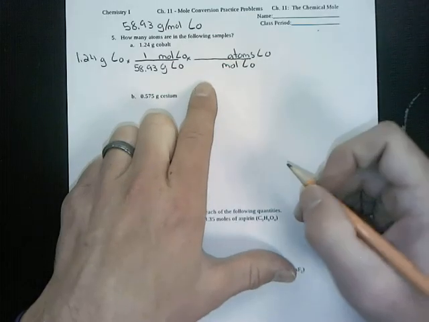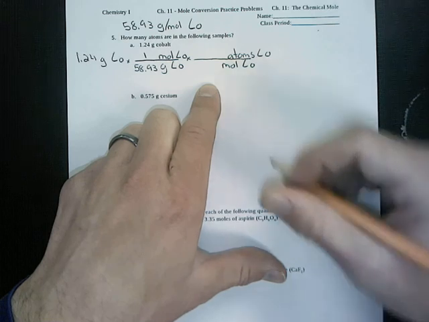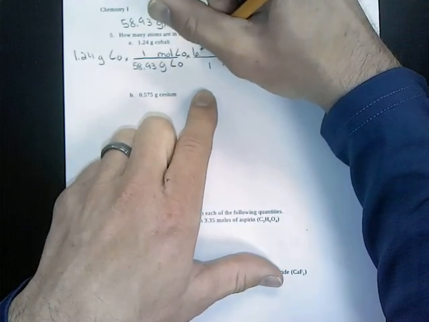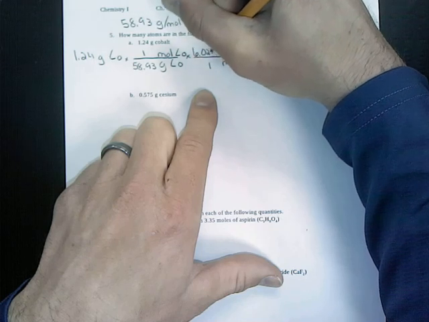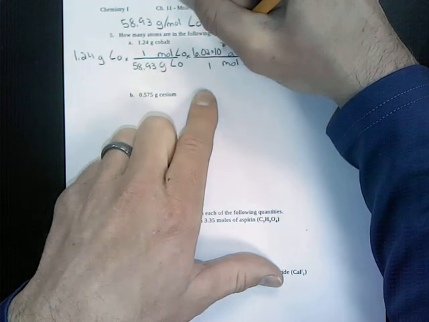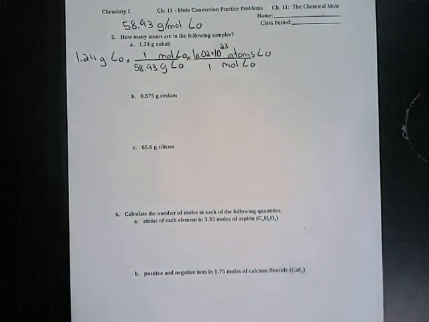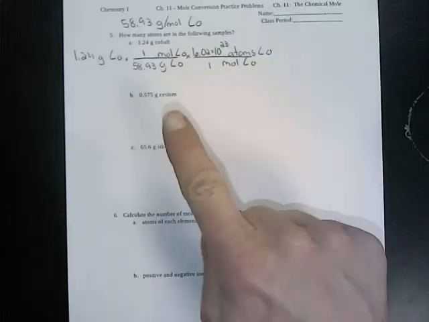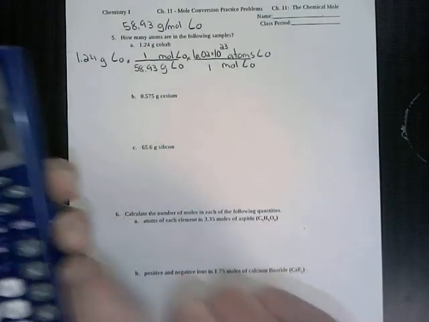So now, every 1 mole, and this hopefully should be pretty standard, every 1 mole has 6.02 times 10 to the 23rd atoms. Okay? So in my calculator, I'm going to multiply everything on top, divided by everything multiplied together on bottom.